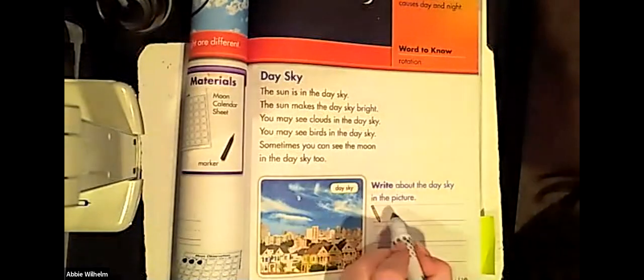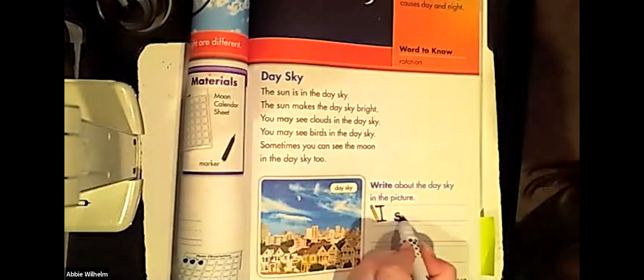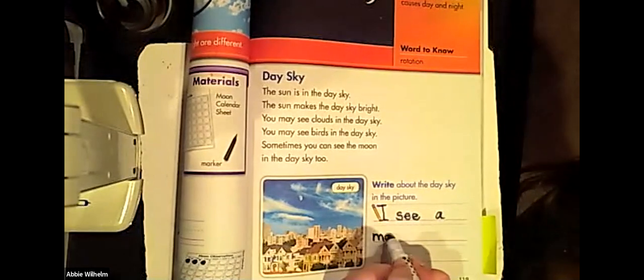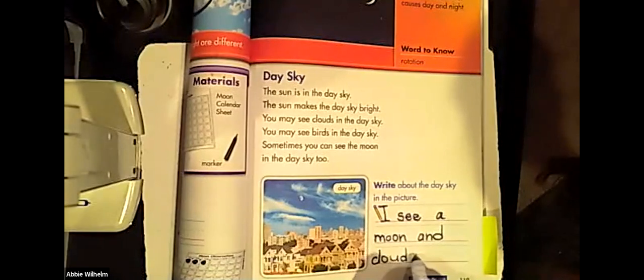The question says, write about the day sky in the picture. So I'm going to write about what I can see. I'm going to take my pencil or my marker. You should be using a pencil. I'm going to write capital I, finger space, C, and I'm going to write a moon and clouds. C-L-O-U-D-S, clouds. So I see a moon and clouds.